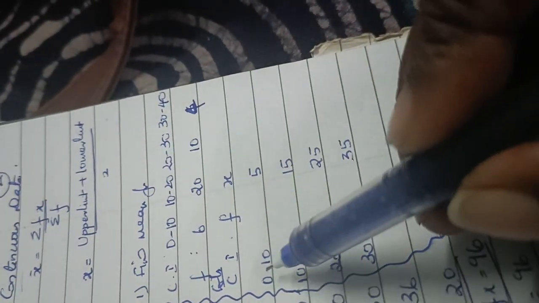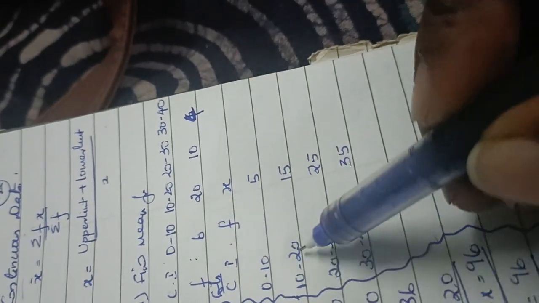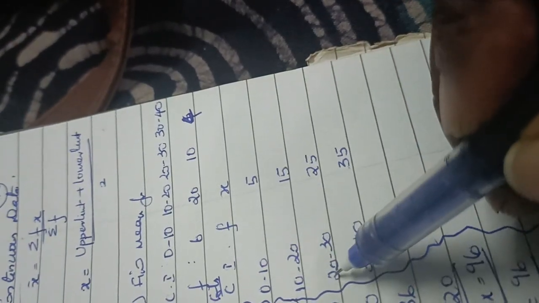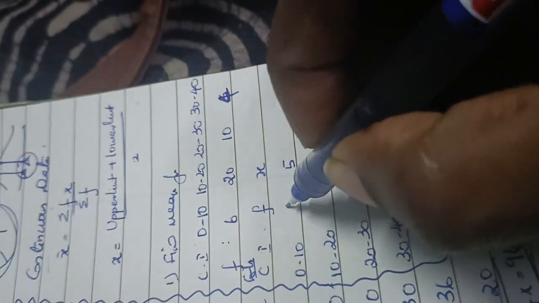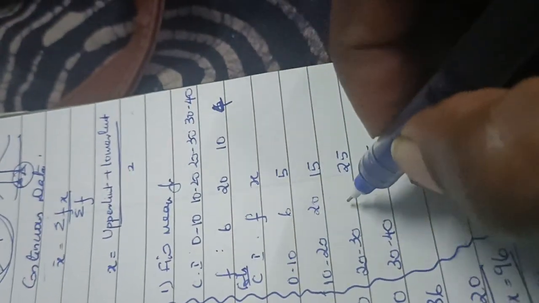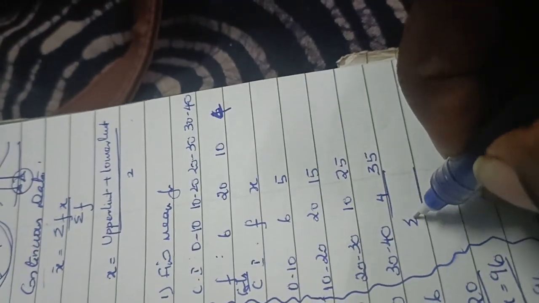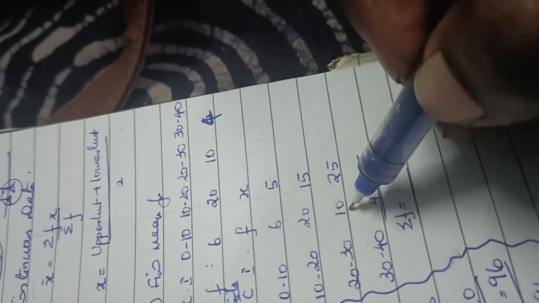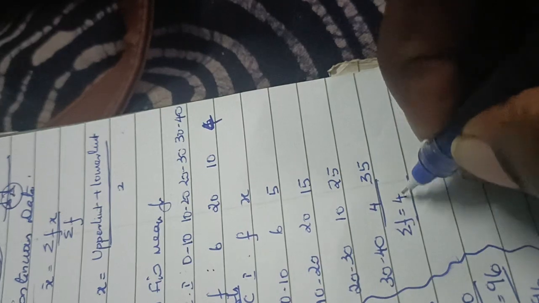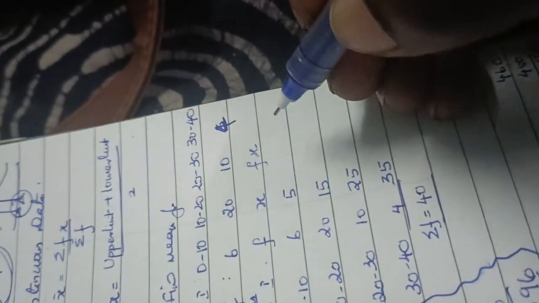If you notice, the values lie in between these two. So between 0 and 10, the middle value is 5. 10 and 20, the middle value is 15. 20 and 30, the middle value is 25. 30 and 40, the middle value is 35. So this is my x. So I have my f now. I already told you, as soon as you get f, we find the total. So 6, 26, 36, 40. This is my total. Again now the same step I'm going to follow, fx.